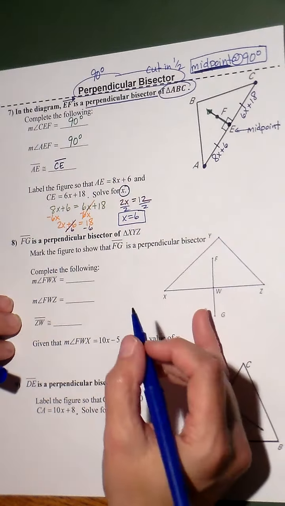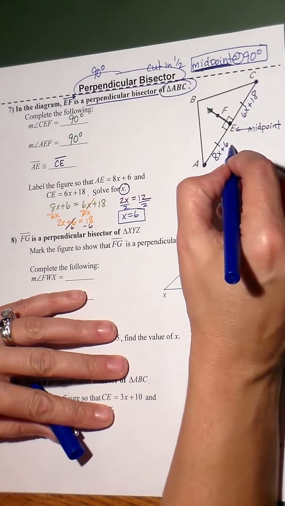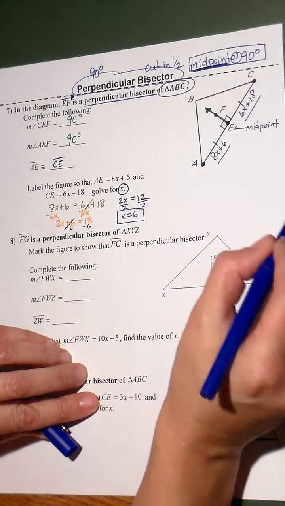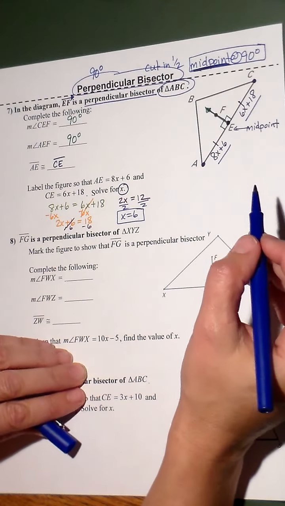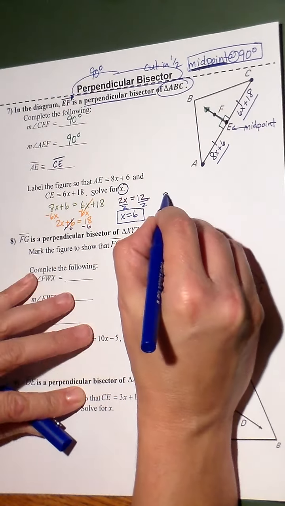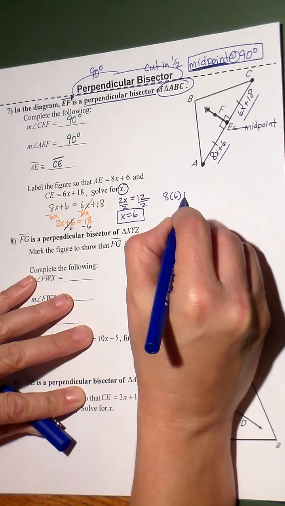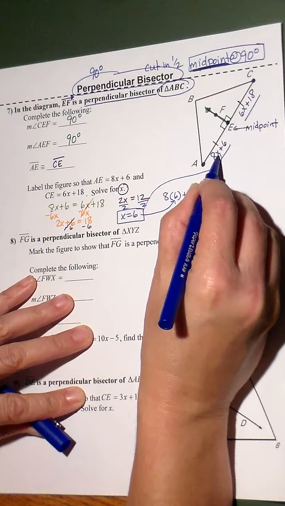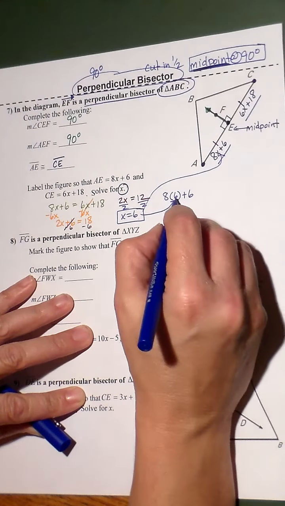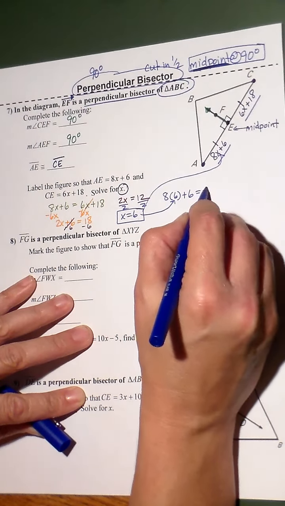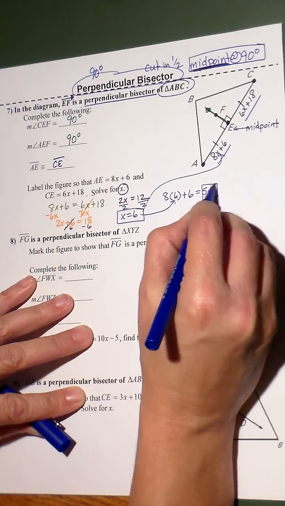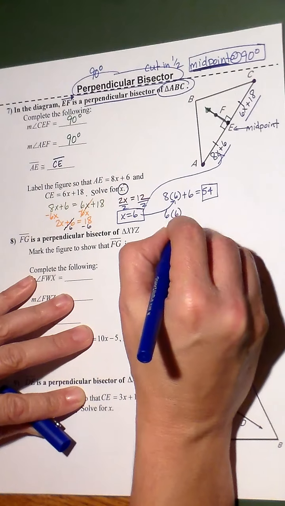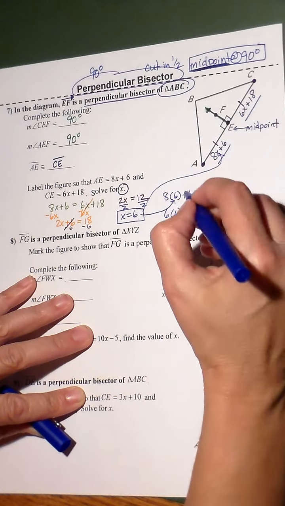How can I check my answer? I can take my two sides and plug that 6 in and see if I get two numbers that are identical. I should, because it's in the middle. So let's do 8 times 6 plus 6. I've plugged in the 6 for the x. So 8 times 6 is 48, plus 6 is 54. So that means that I should get 54 for this one. So I'm going to do 6 times 6 plus 18.